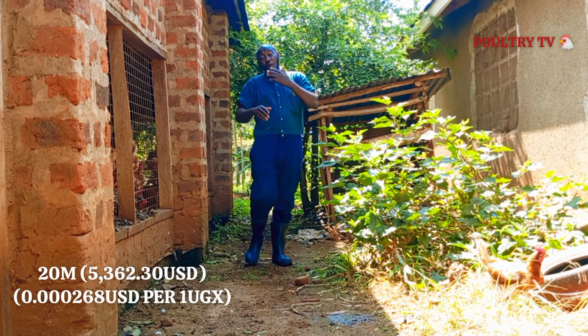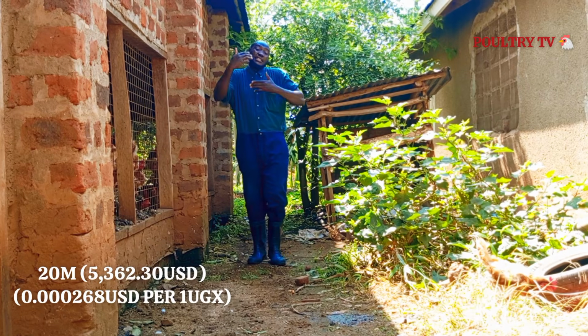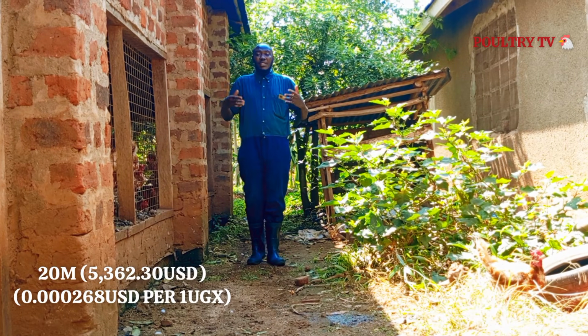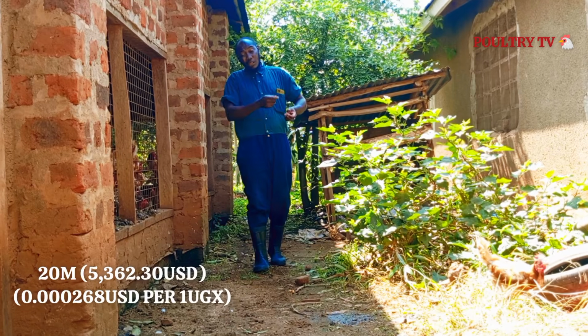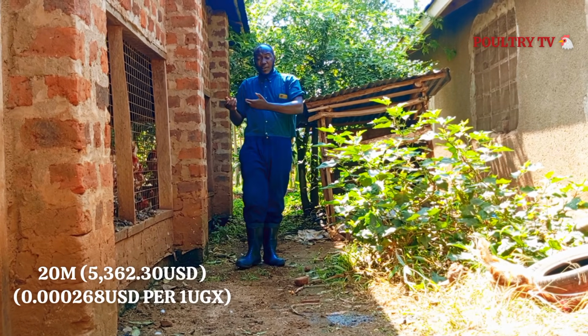It does change. So you can always update yourself depending on the day you watch the video, the week, even the month. You can confirm with the exchange rate or whatever apps.